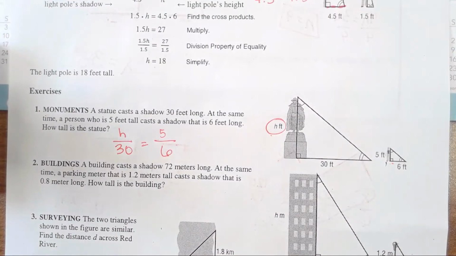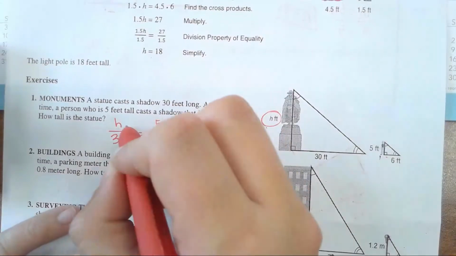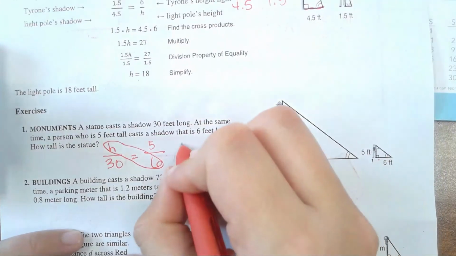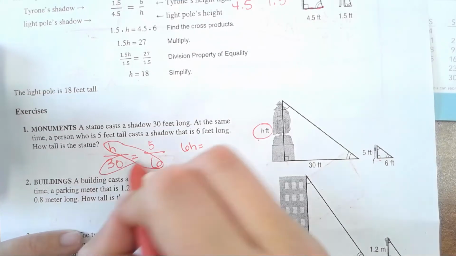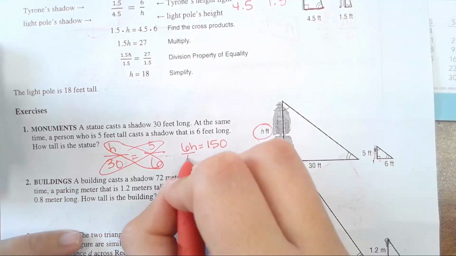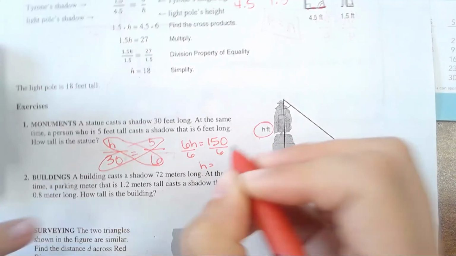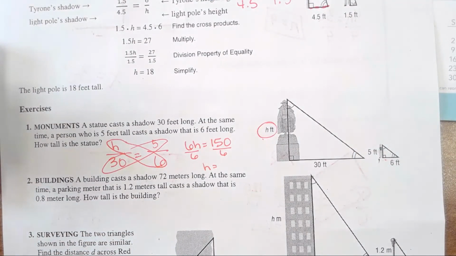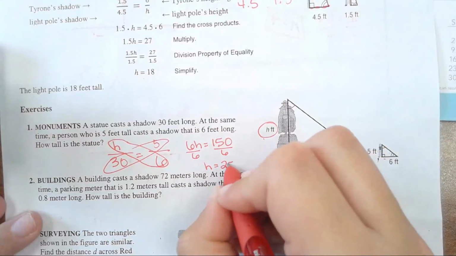So once you have your proportion, you can solve it. So 6 times H is 6H. 30 times 5 is 150. Divide both sides by 6, and 150 divided by 6 gives us 25 feet.